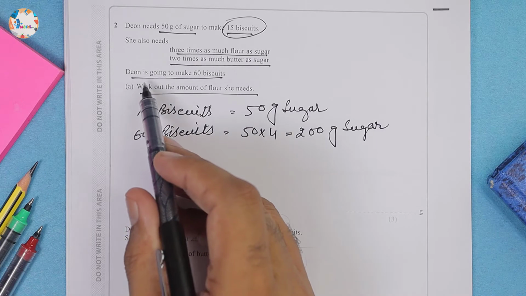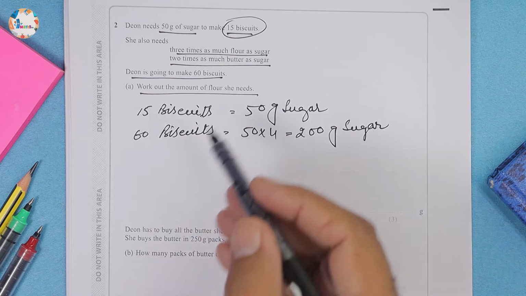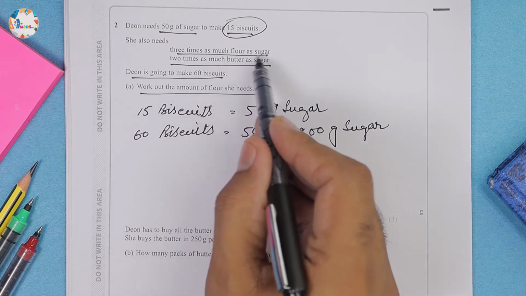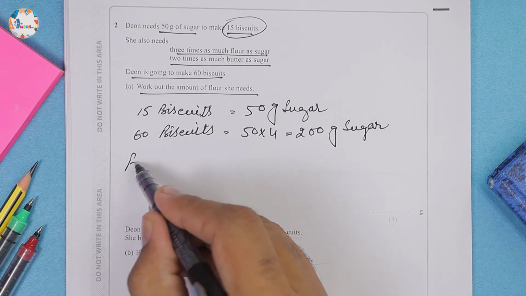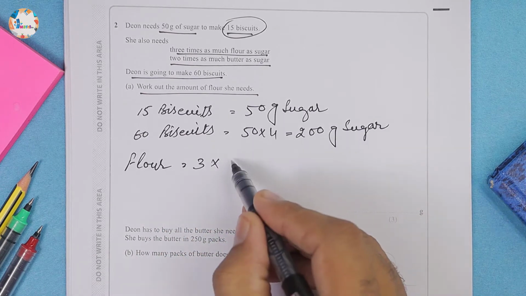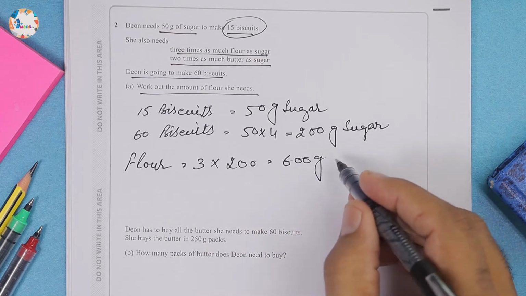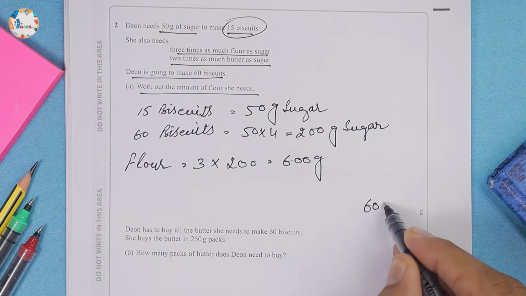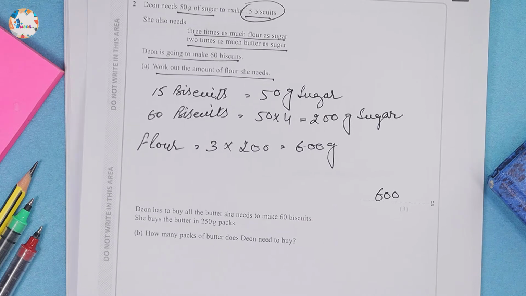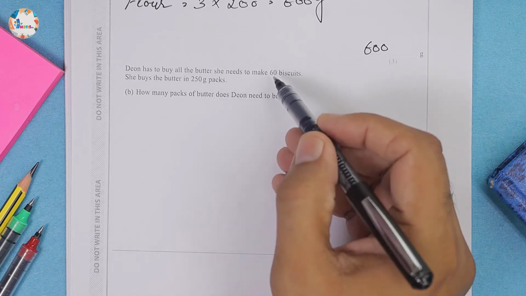Now Dion is going to make 60 biscuits. So for 60 biscuits we need this much sugar, and we know that flour is 3 times the sugar. So flour will be equal to 3 times 200. So this will be equal to 600 grams, and this will be the requirement, and we can write here 600 grams as the answer.